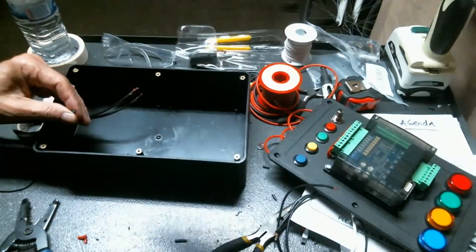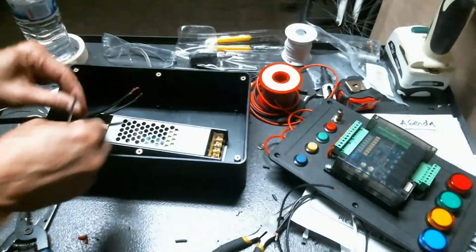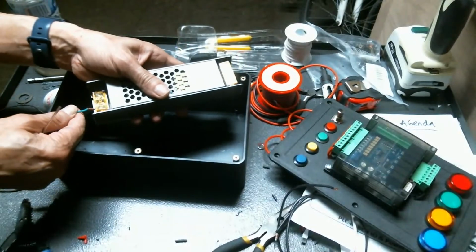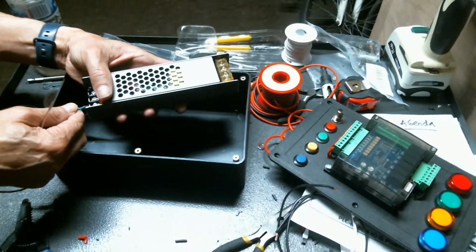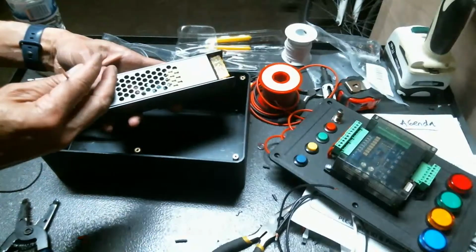This DC power supply is going to go inside the box. You could put it outside, whatever you want. It doesn't matter. But we got plenty of space here to put it inside.